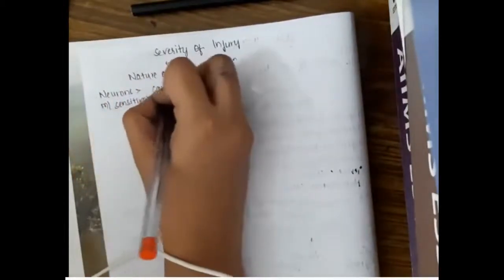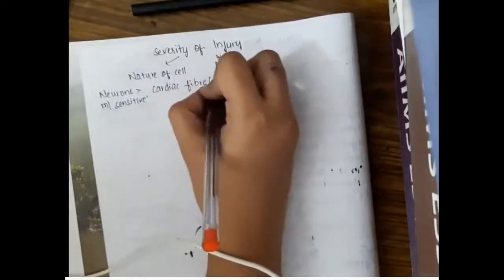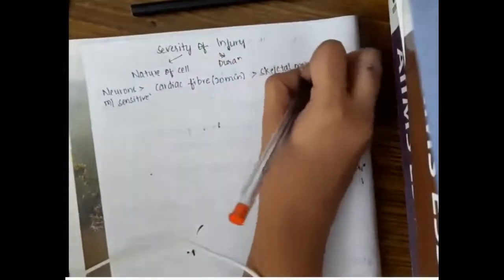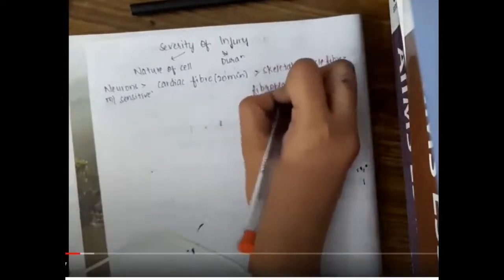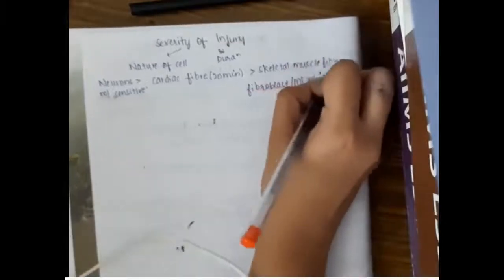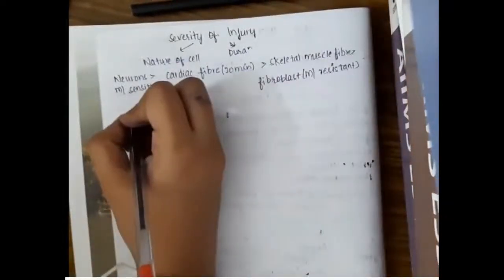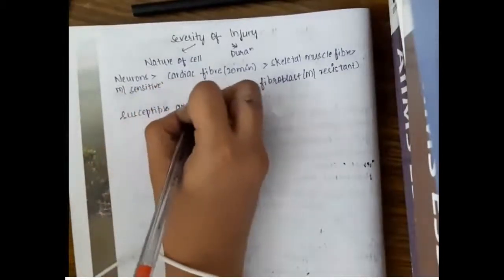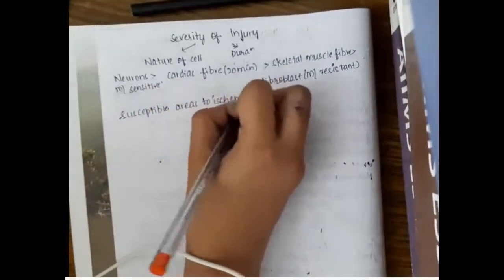If you see the nature of cells, neurons are the most sensitive cells to cell injury, followed by cardiac fibers, where a cardiac fiber dies within 20 minutes, followed by skeletal muscle fiber, and the most resistant to cell injury is fibroblast.